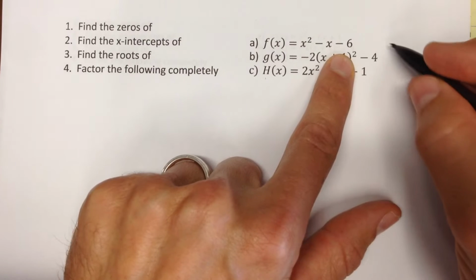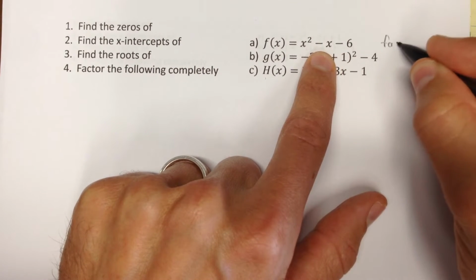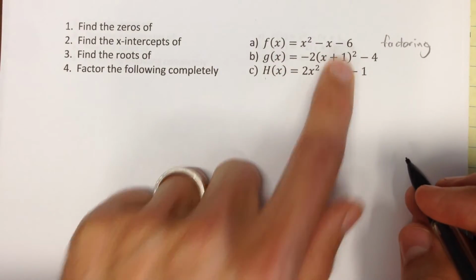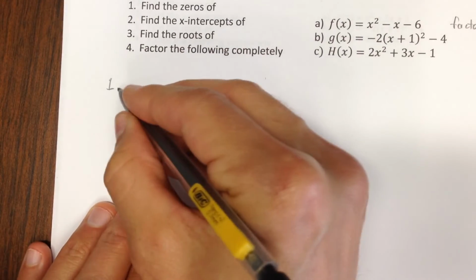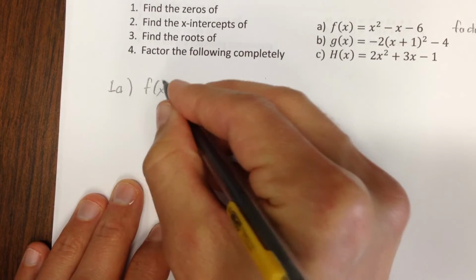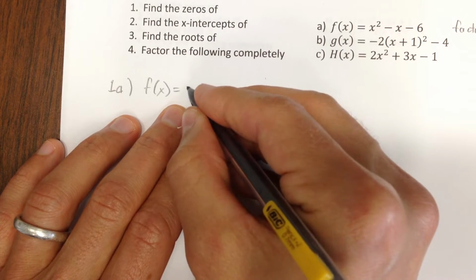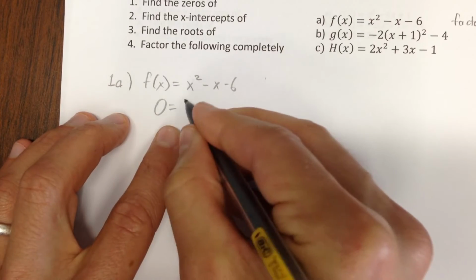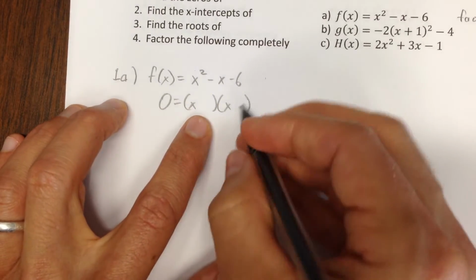If I saw something like this, the approach that I would use is factoring. I'd say, I think I can factor that. So for 1a, let's imagine I was trying to factor. I'd say f of x equals x squared minus x minus 6. I'd like to set that equal to 0. I'd like to use the zero product property, so can I write that as the product of two things?